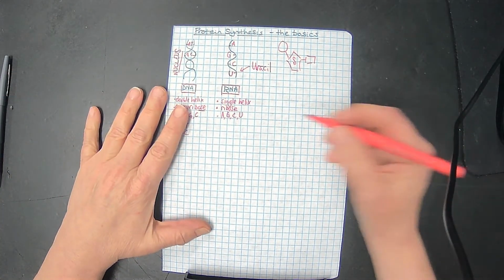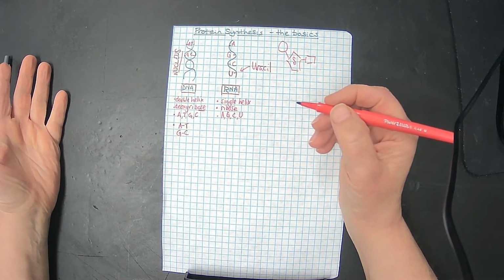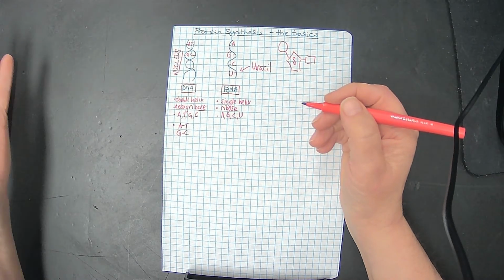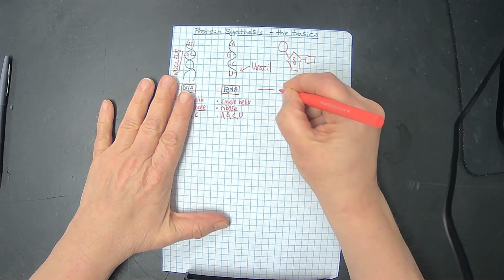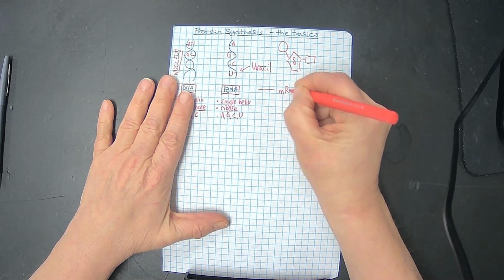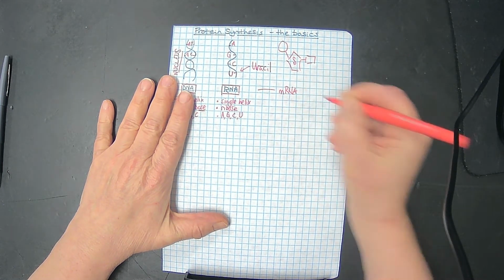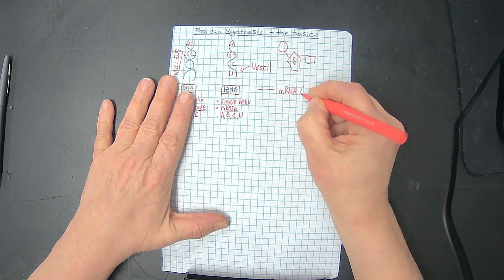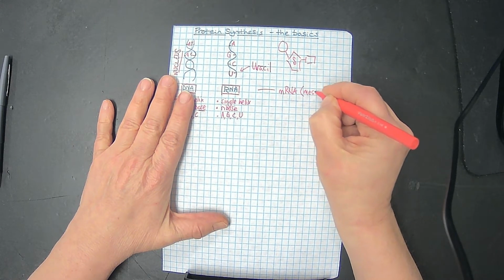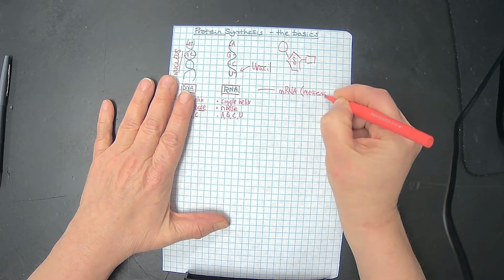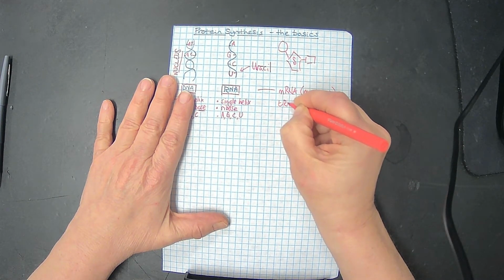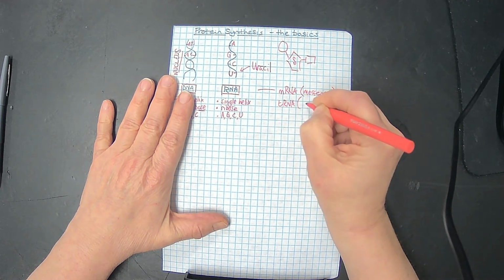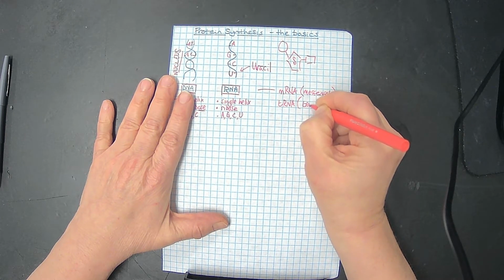Okay, another thing that's slightly different about RNA is this. Whereas DNA is DNA is DNA, there's only one type of DNA, RNA can be three types. We have mRNA, where the M stands for messenger. Okay, we have tRNA, where the T stands for transfer.